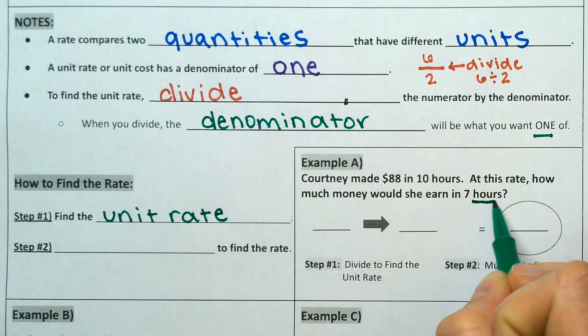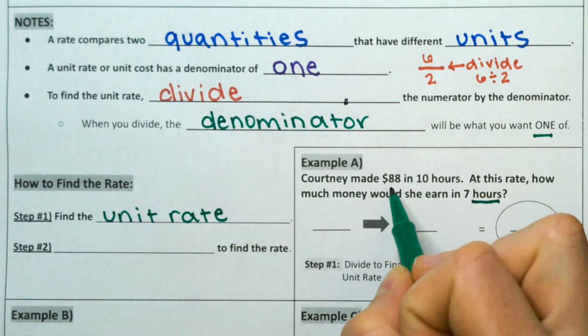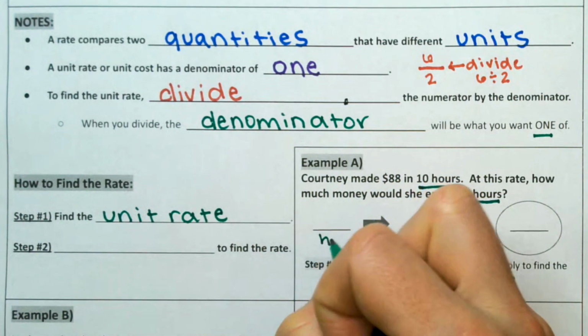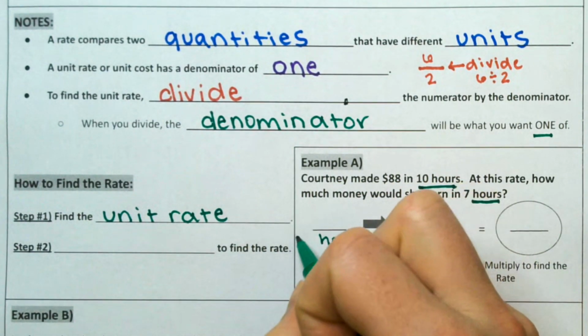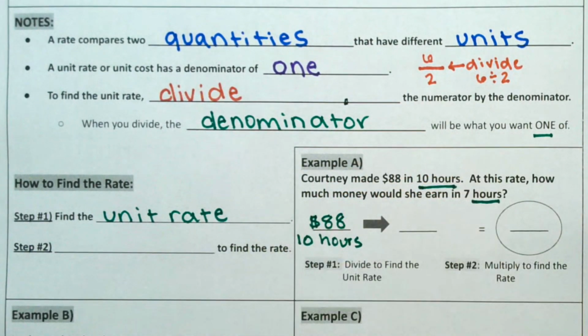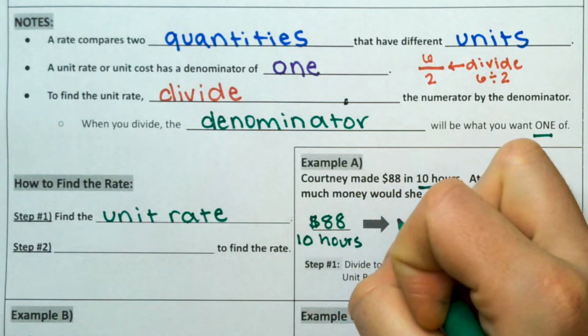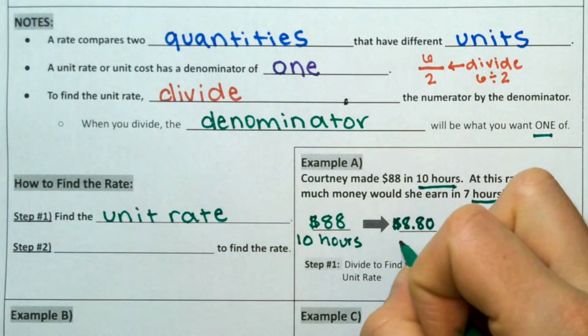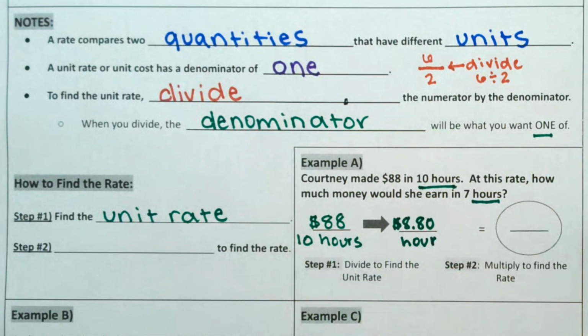We're ultimately looking for hours. And so when we divide, hours will be our denominator, our second number. So we'll do $88 divided by 10 hours. And then that gives us $8.80 per hour.